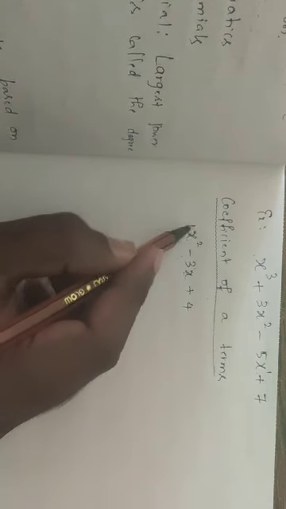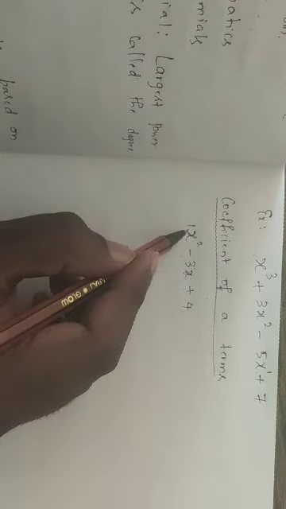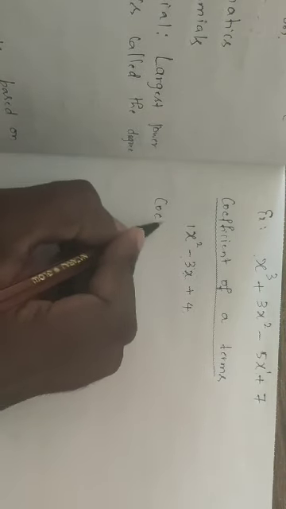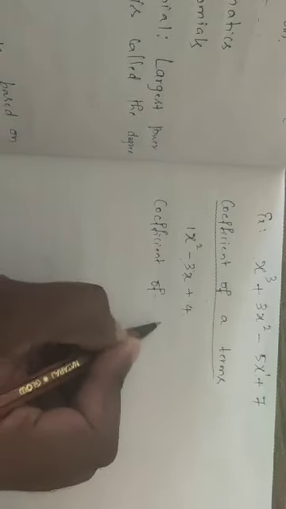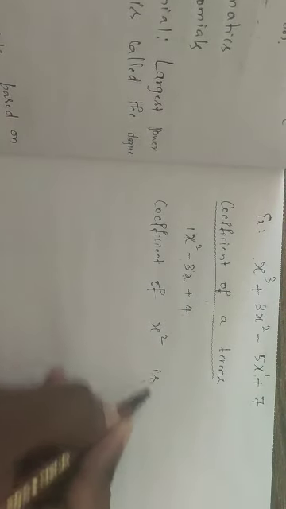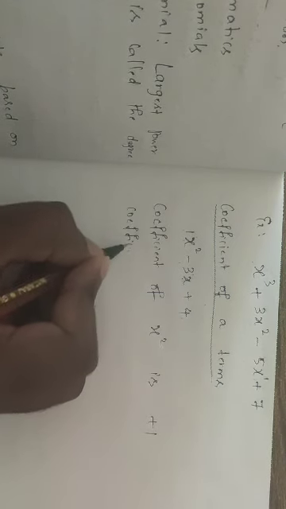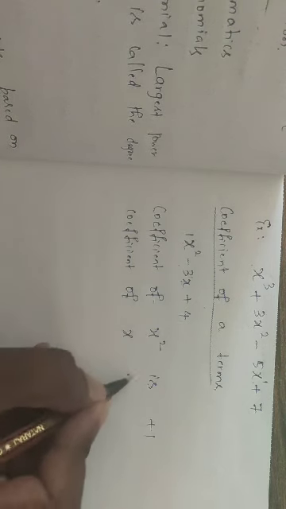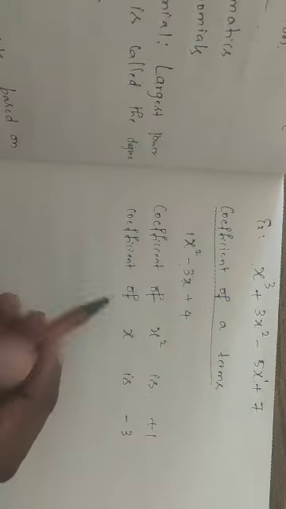Coefficient of x square is plus 1. This is not a coefficient, this is a constant term. Coefficient of x square is plus 1. Coefficient of x is minus 3. Okay, this is about the coefficient.